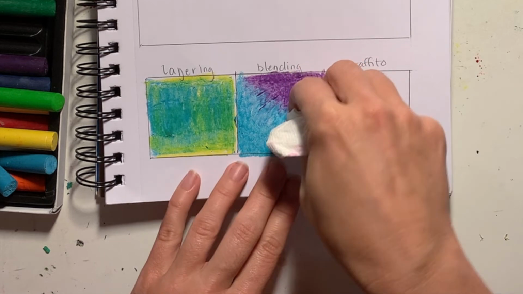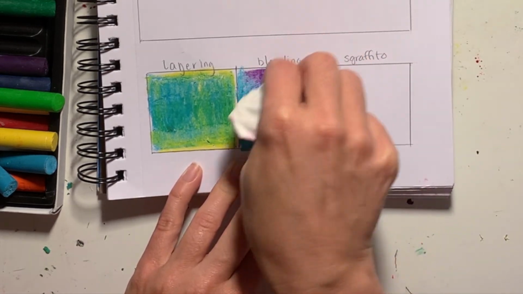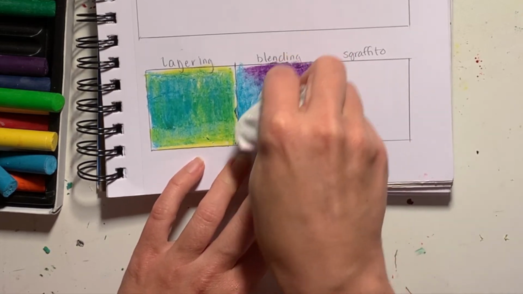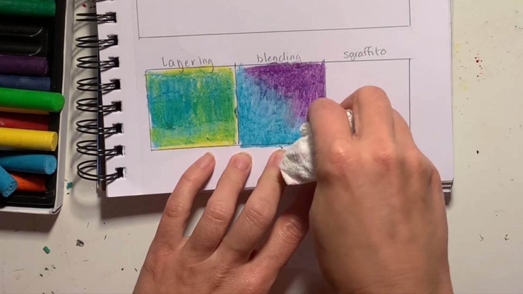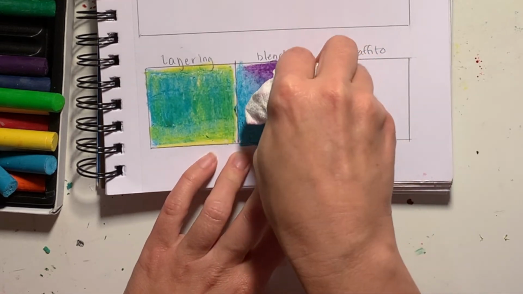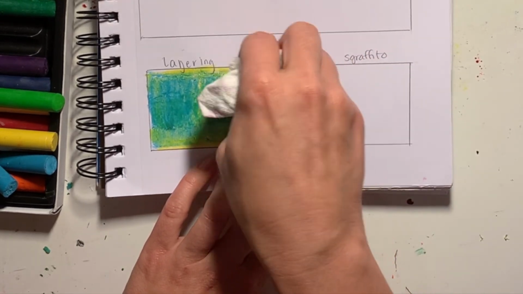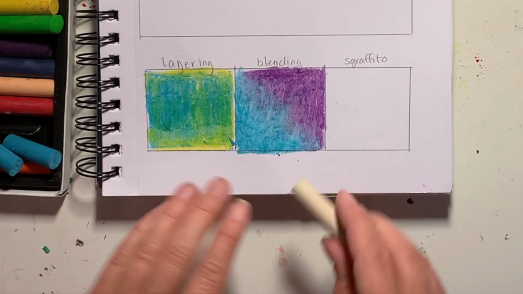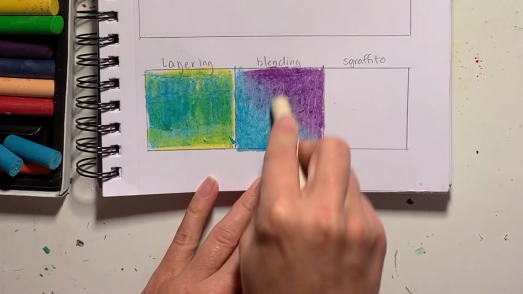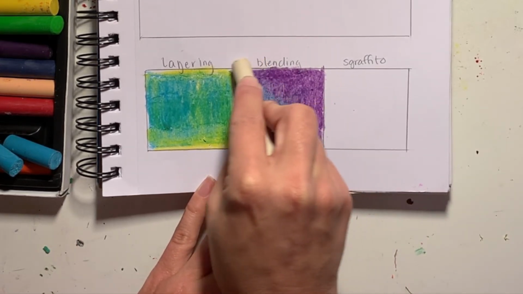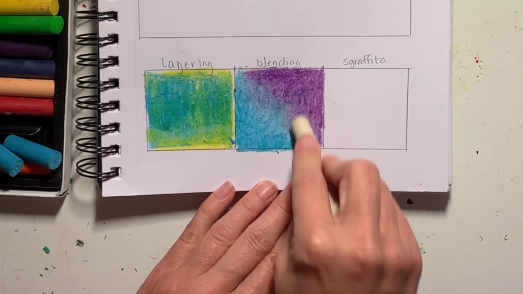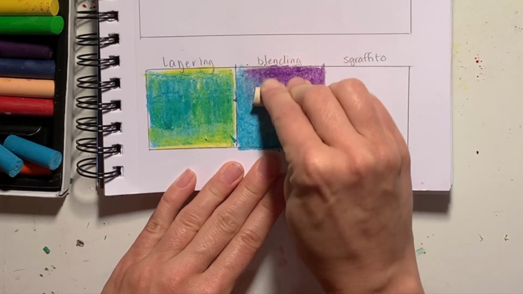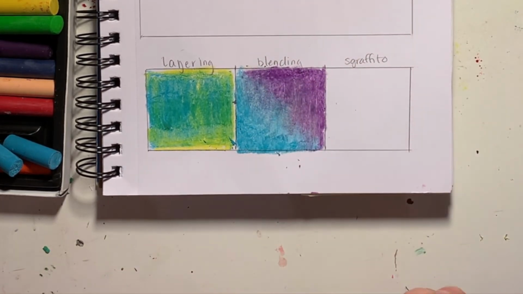And I can also try with paper towel. And you could also try with Q-tip. I feel the paper towel works the best for me. And if you're using crayons, wax crayons, if you don't have oil pastels at home, this works really well with wax crayons. Something else you can do to blend is use a white pastel or a different color pastel on top and layer it. And the white actually acts as a really effective blender. So it kind of pulls the colors together.